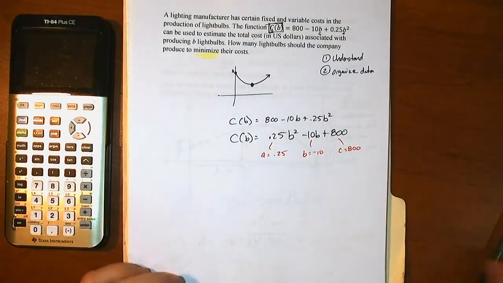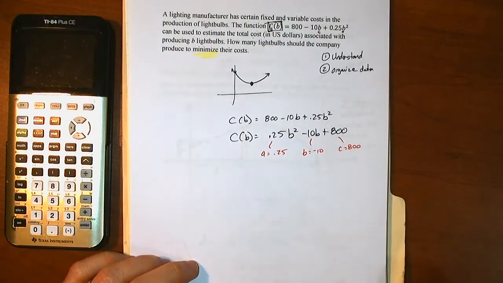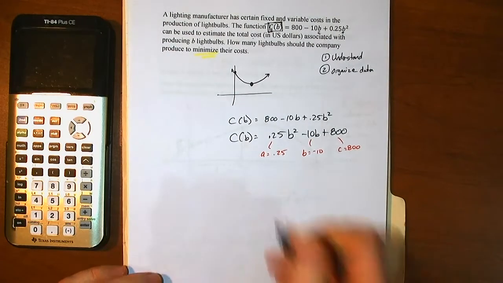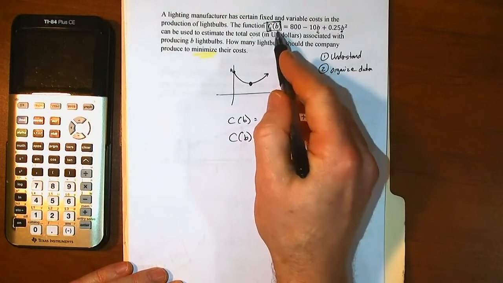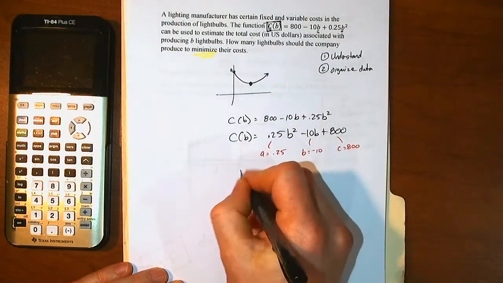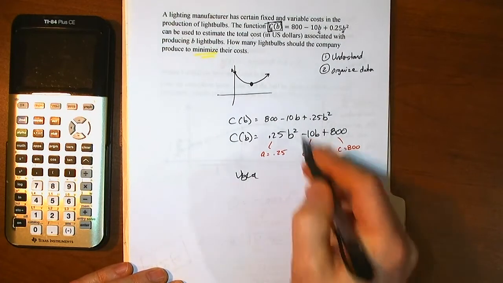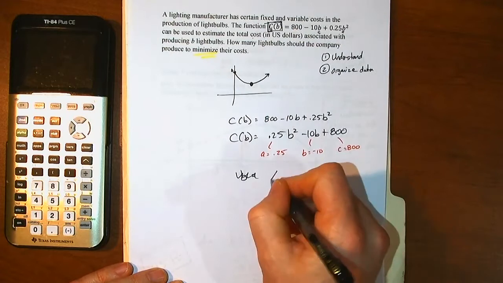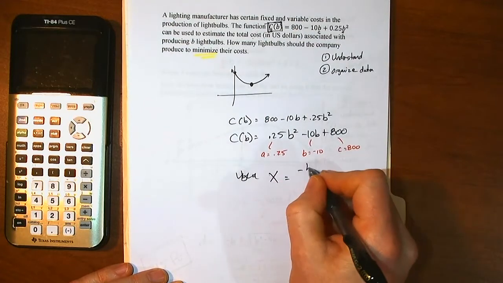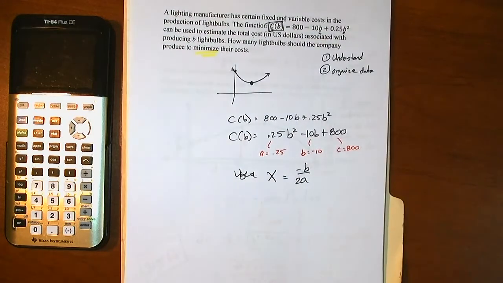The other thing that I'm going to need to remember is that in order to find a vertex, there's a formula. Normally we write x equals. For this problem, we're using b's instead. So I'll stay consistent with the problem. Maybe not, because that's going to get confusing with this b. So let's not do that, because they're two different b's. Let's just stick with x. All right. So x is the opposite of b over 2a.